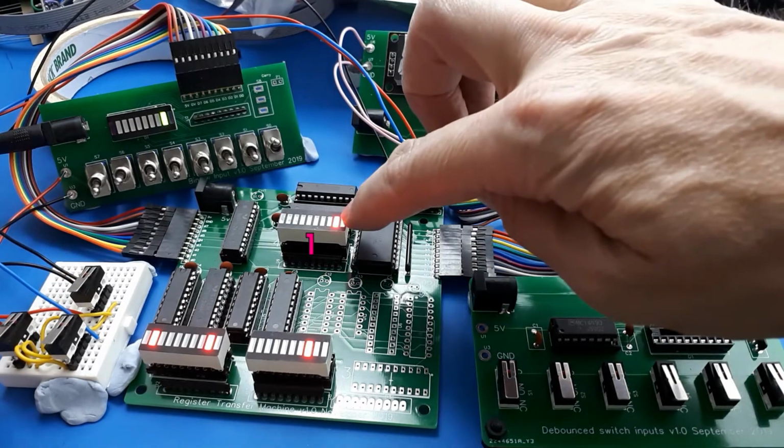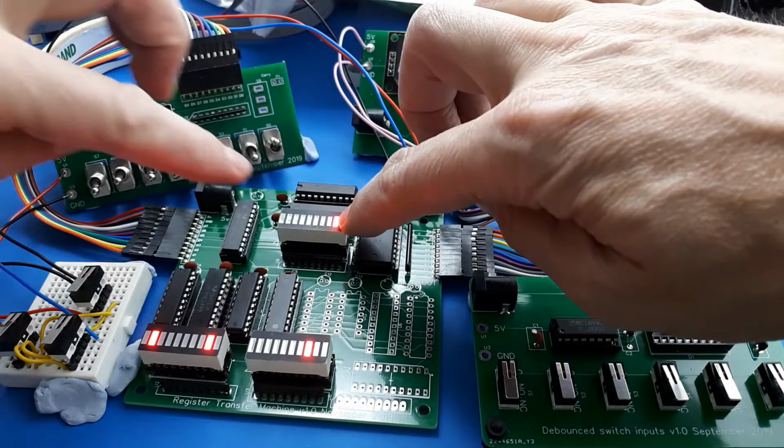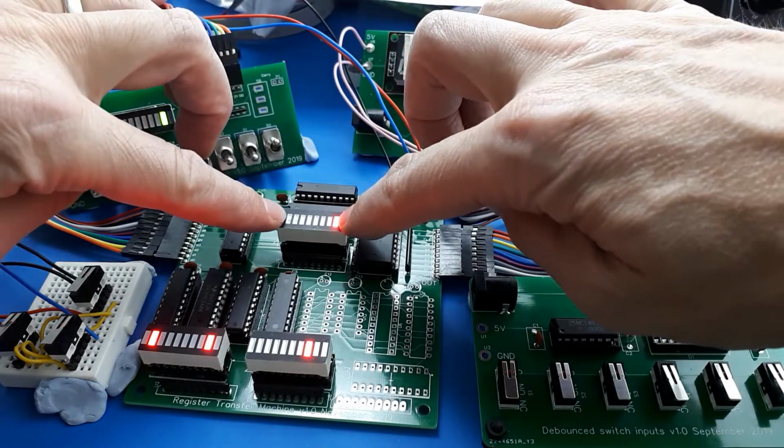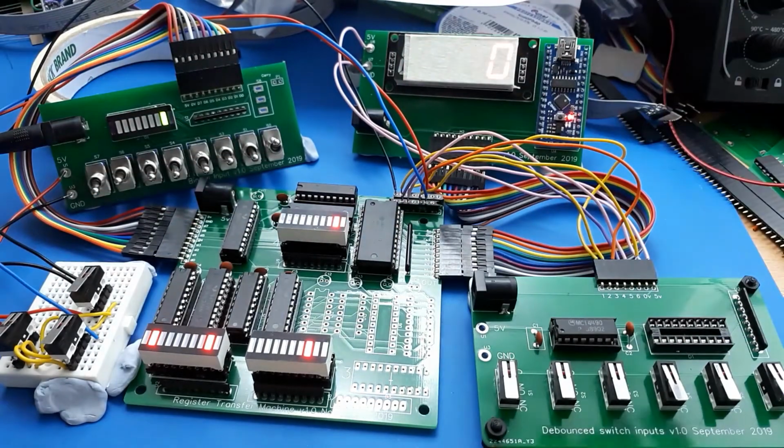I've very stupidly wired these up so that it uses the middle 8 LEDs. So you just have to ignore the far left and far right bits of this. I don't know why I did that. That was really a stupid idea.